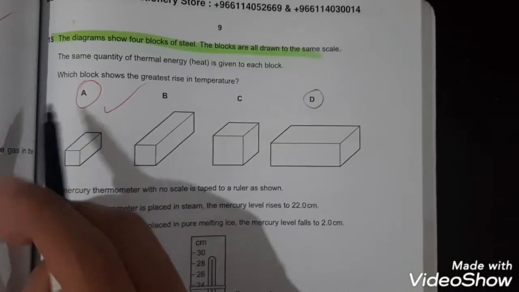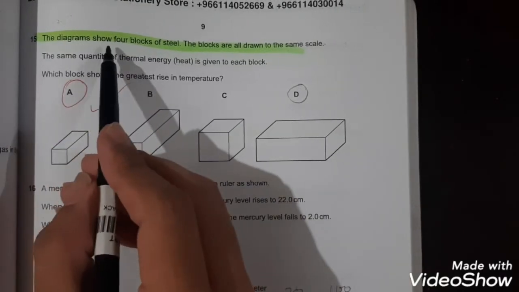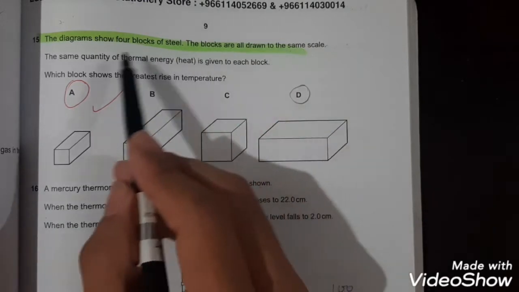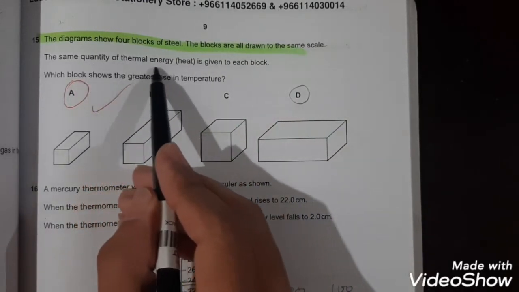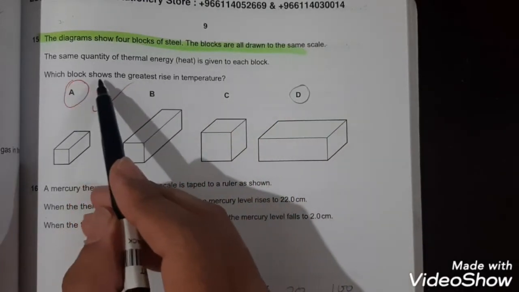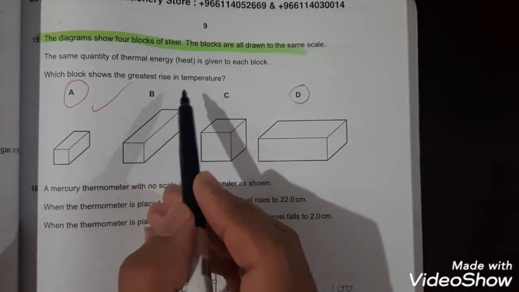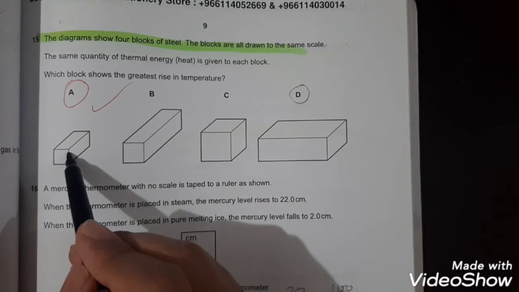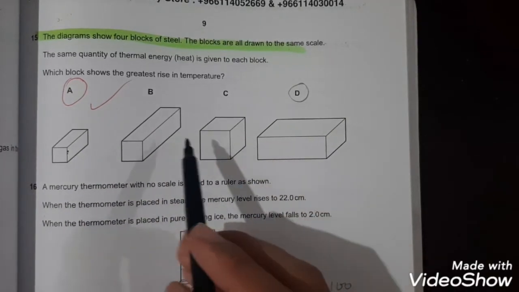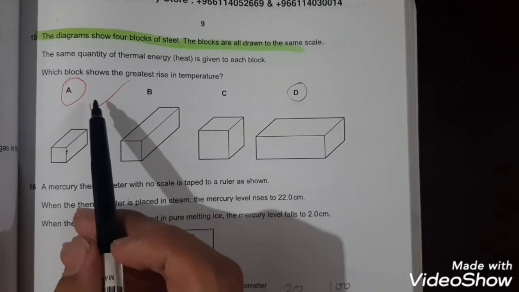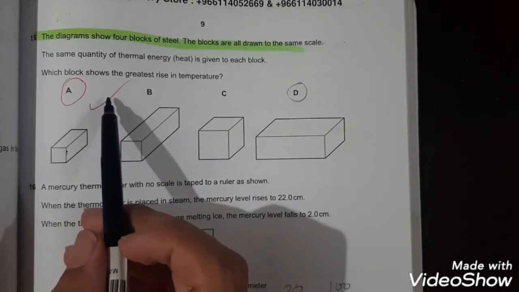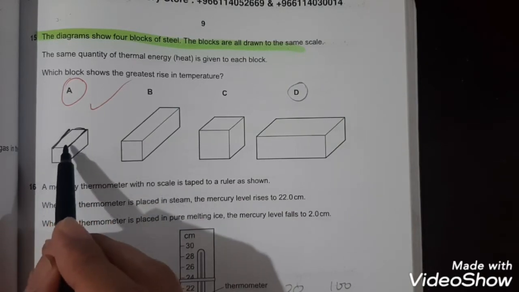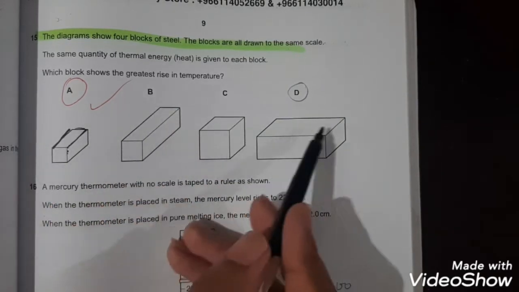Then question 15 states the diagram shows 4 blocks of steel. The blocks are all drawn to the same scale. The same quantity of thermal energy is given to each block. Which block shows the greatest rise in temperature? So over here we have, this is the smallest block and this is the largest block. So the smaller the surface area, the more thermal energy it will absorb. So this block will absorb the greatest energy as compared to the other three.